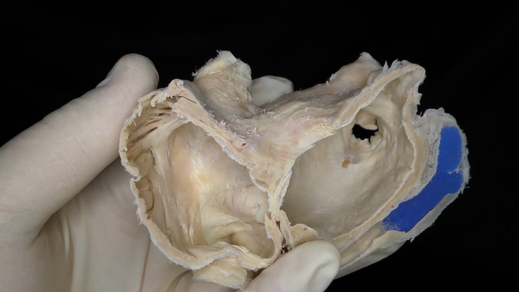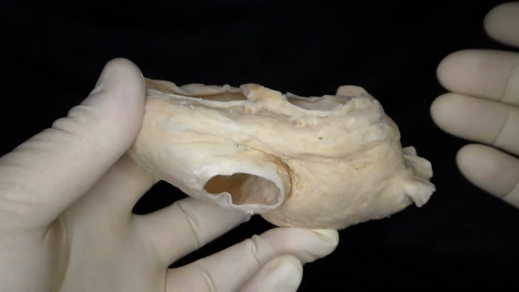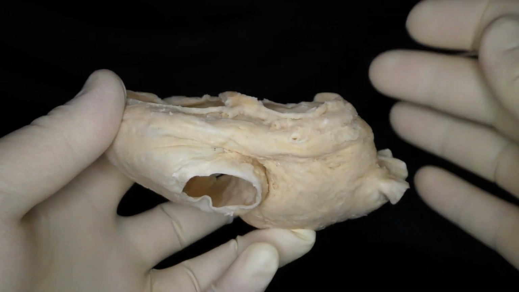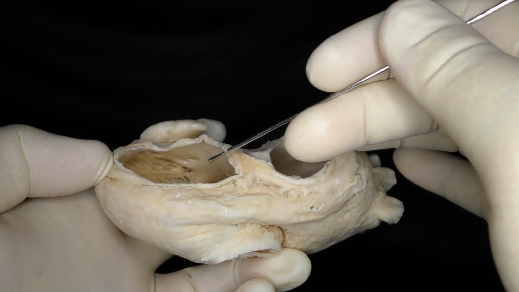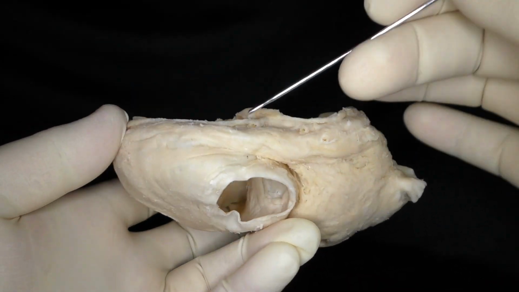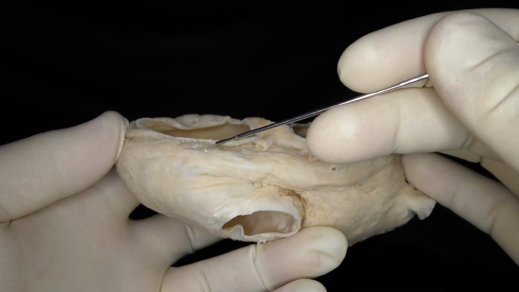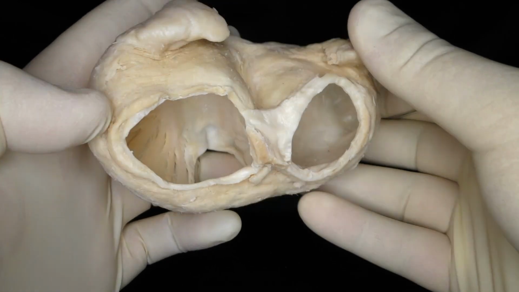So what we need to do is ablate this area, which we call the cavotricuspid isthmus. This is an inferior view: this is the tricuspid valve, this is the mitral, this is the IVC, and we can see this area.